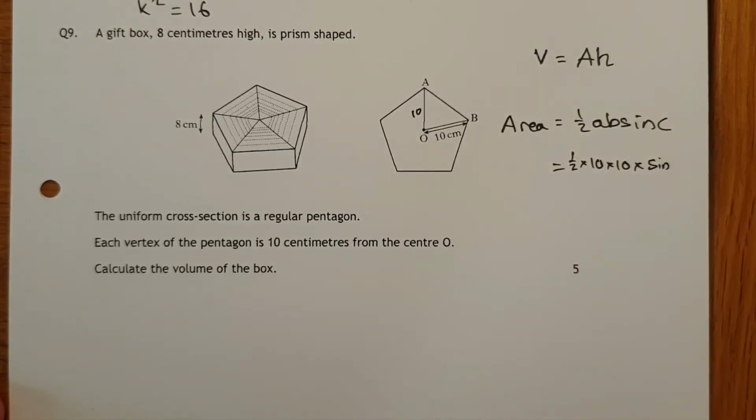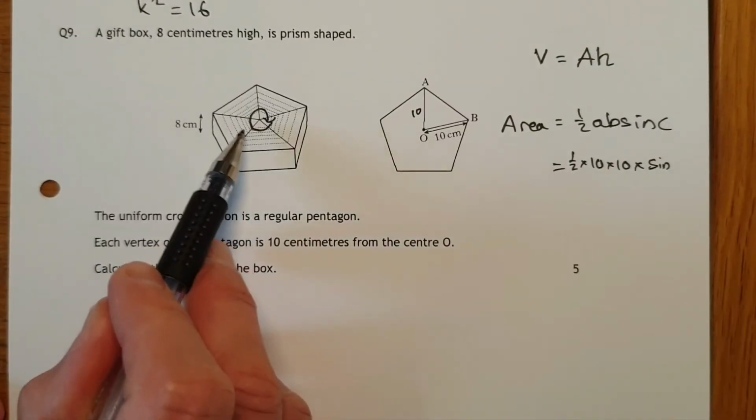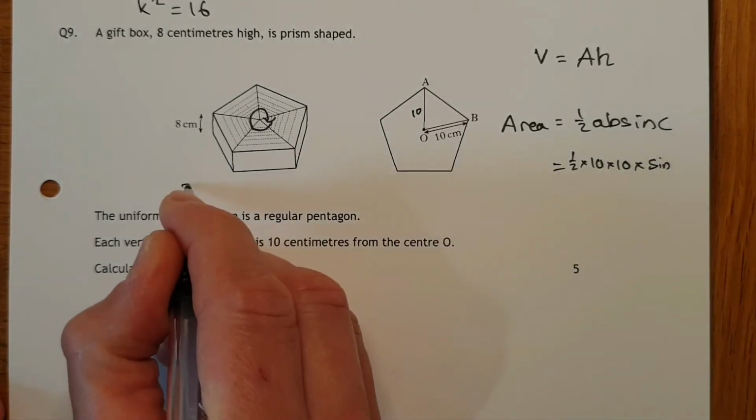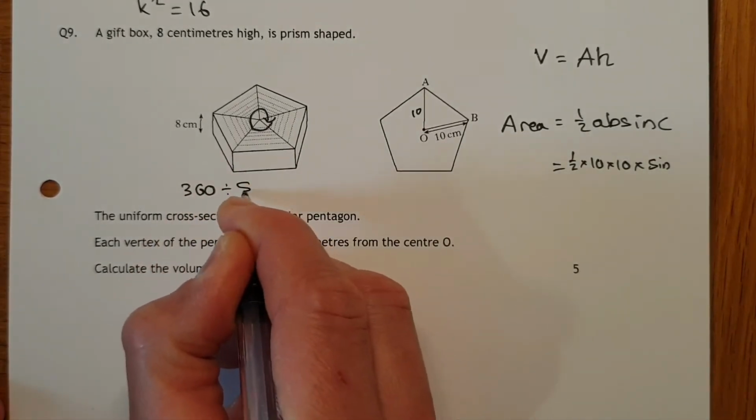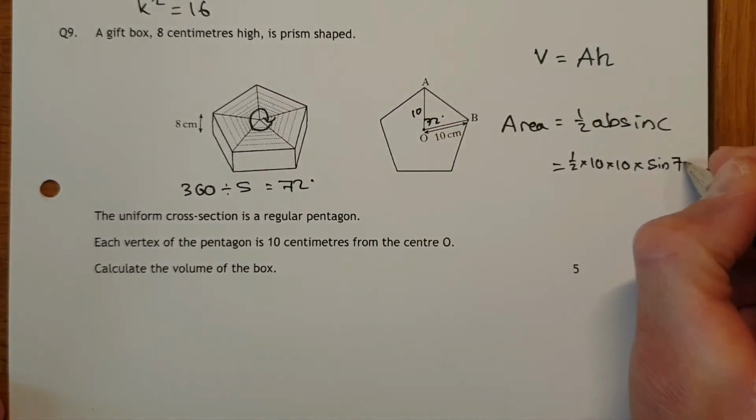Now, this is where we need to find the angle. Well, around a point is 360 degrees, but you've got 5 angles which are all equal. 360 divided by 5 equals 72 degrees. So our angle here is 72. So we're going to use sine 72.